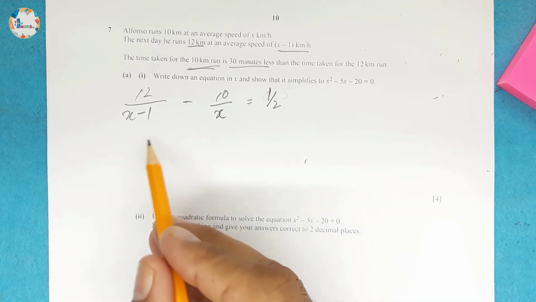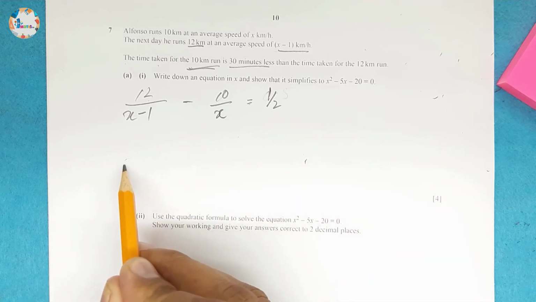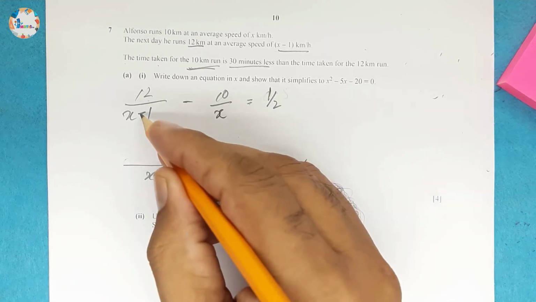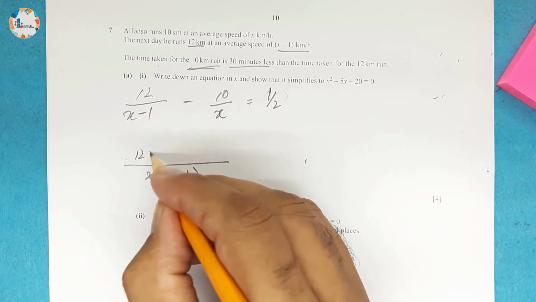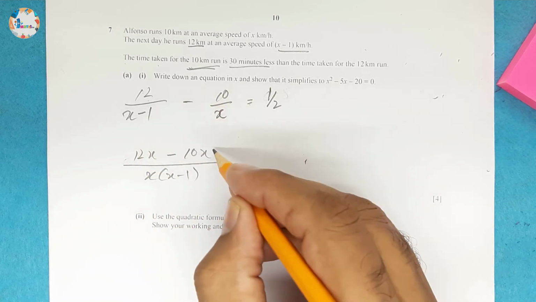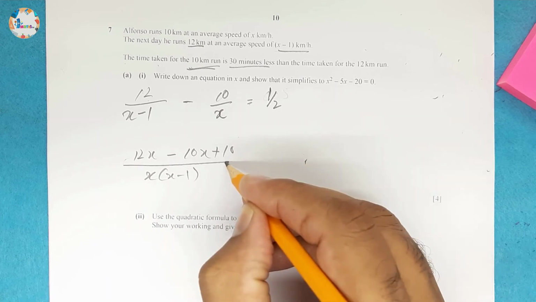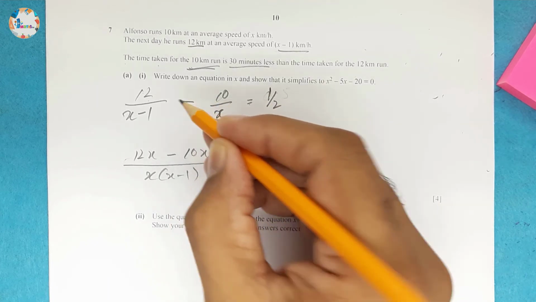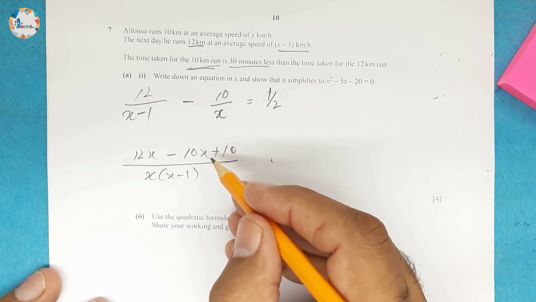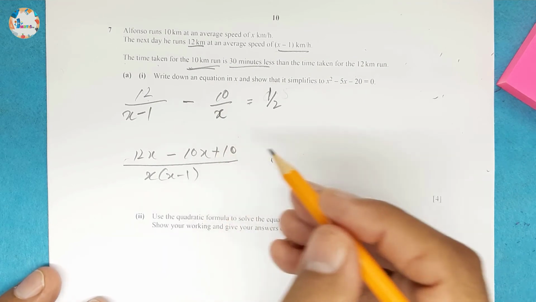So after writing this equation we'll have to take LCM. Basically this will be x into x minus 1, and this into this will be 12x, and minus this into this will be 10x, and plus 10. Why are we taking plus 10? Because this minus and this minus will change to plus 10.